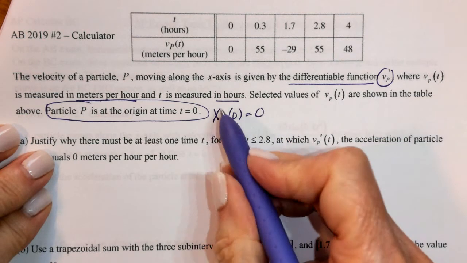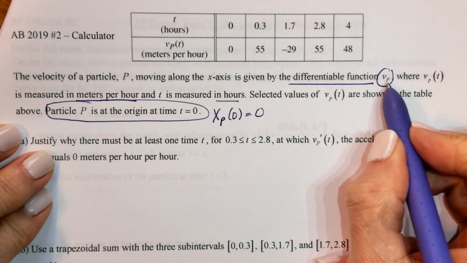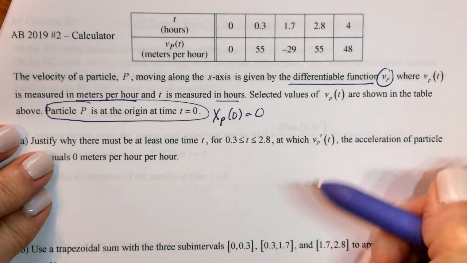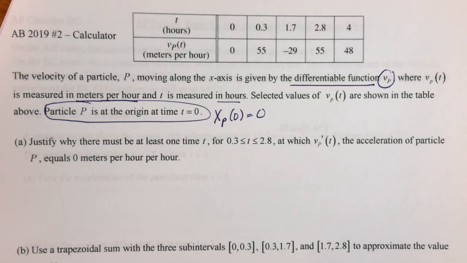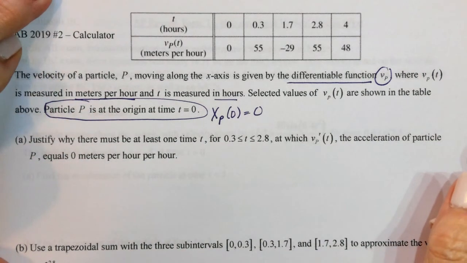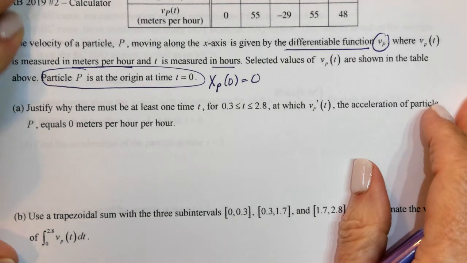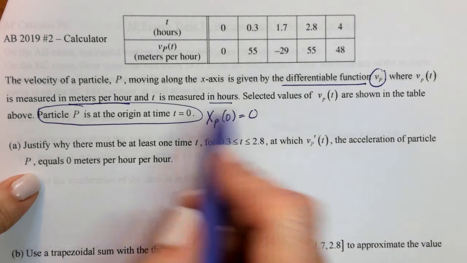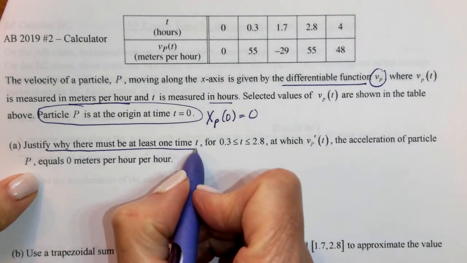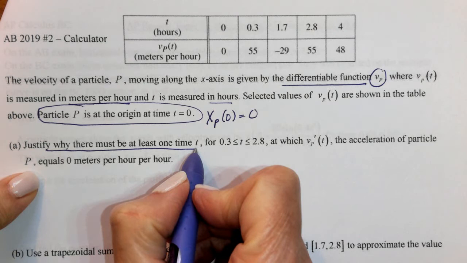Okay, I'm saying x sub P because they're giving me v sub P. It tells me that quite likely somewhere in the problem we're going to have some other particle, maybe Q, P and Q. Makes me want to look, and I just glanced down at part C. I haven't done this problem in a couple of years, and I just see that they do indeed have a particle Q happening in part C. Okay, part A, justify why there must be at least one time. Okay, as soon as I read that, I think, oh, we're talking IVT or MVT. I just know it.